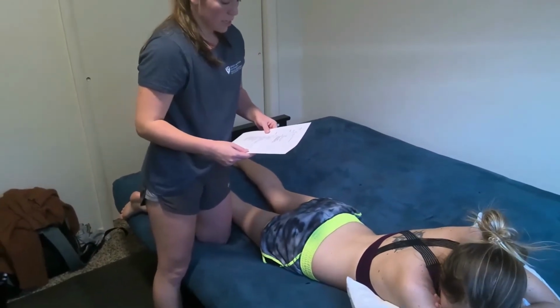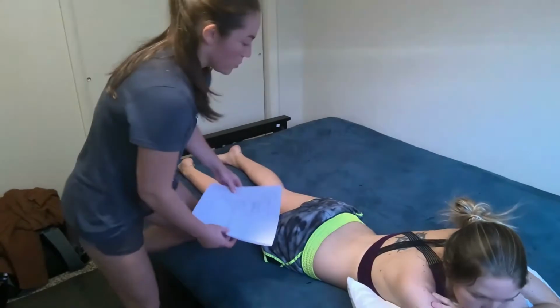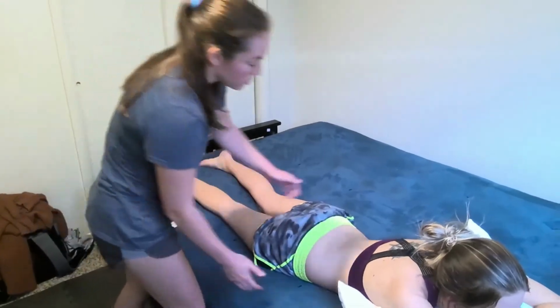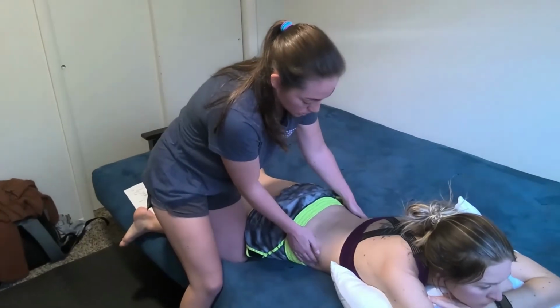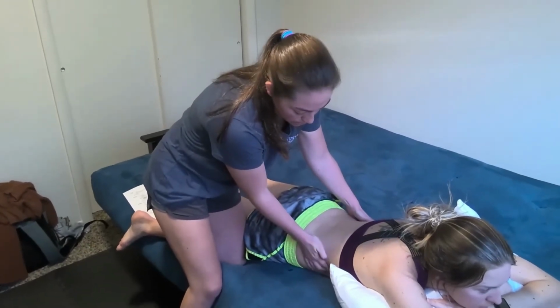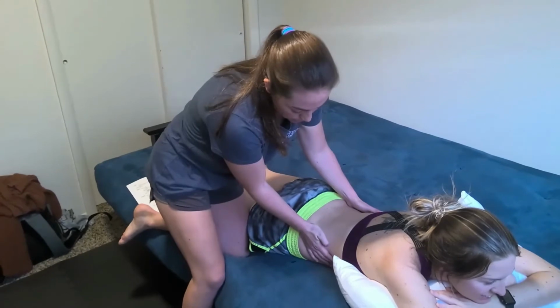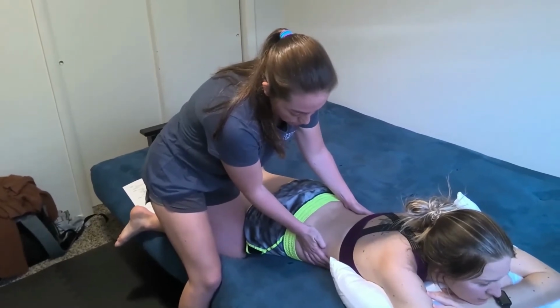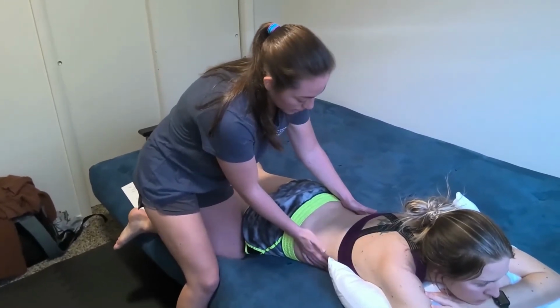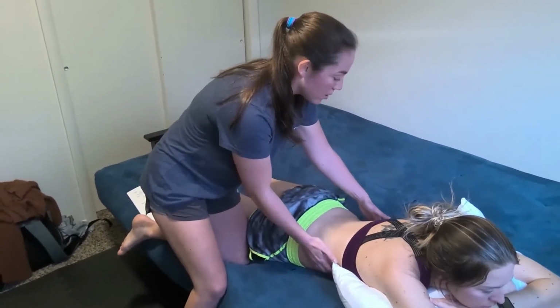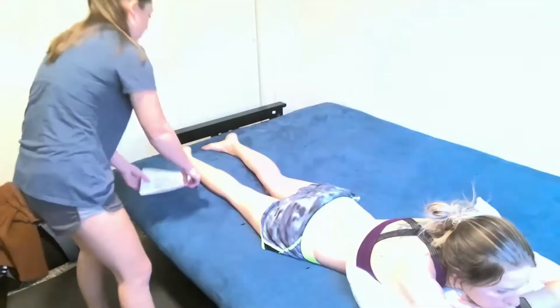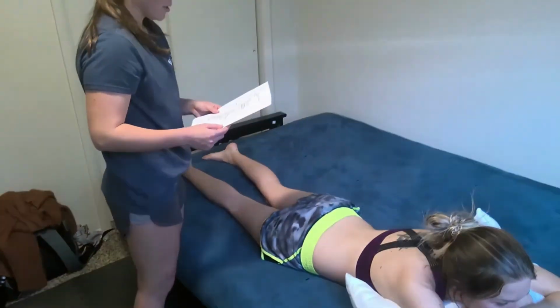The next thing would be the 12th rib, which we can find from here. I usually find it with the iliac crest, and then I just work my way up the side, and there it is right there. So the 12th rib can be used to find structures such as T12, or you can work your way up the ribs to find the 11th rib and onward.